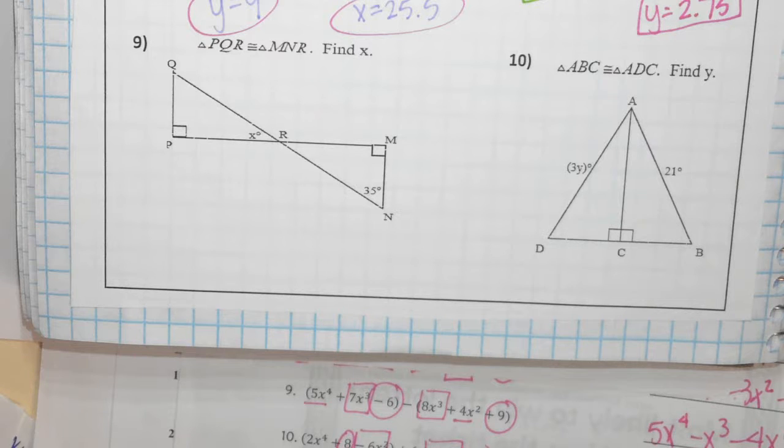Yep. They're vertical angles, right? These two here are vertical angles. Yeah, so if this is vertical, that makes sense.